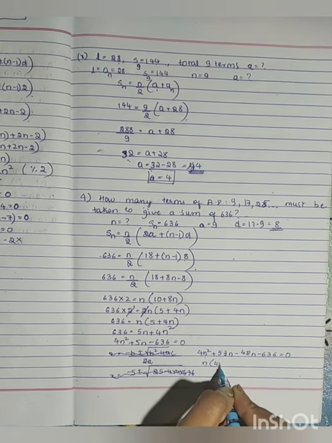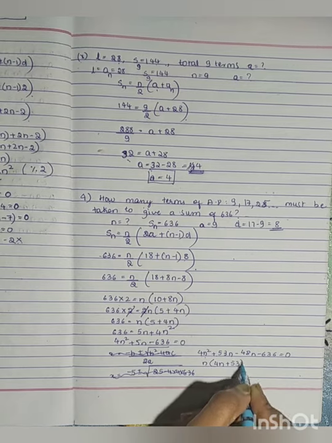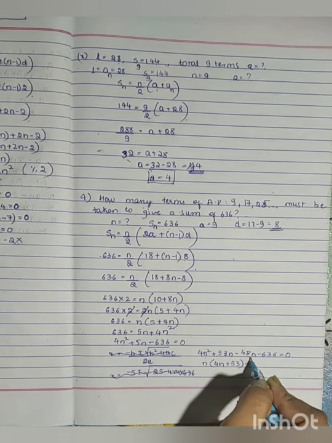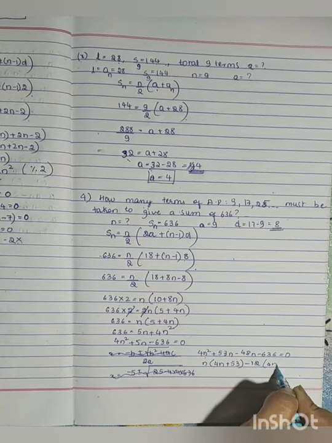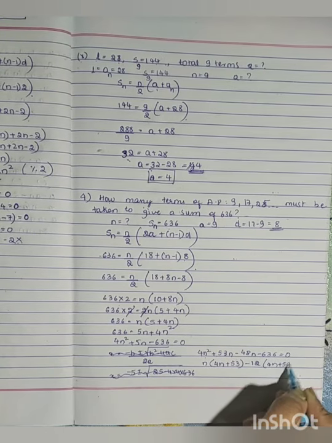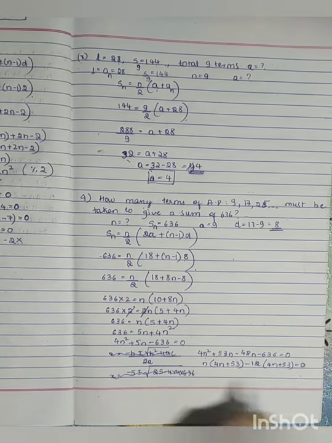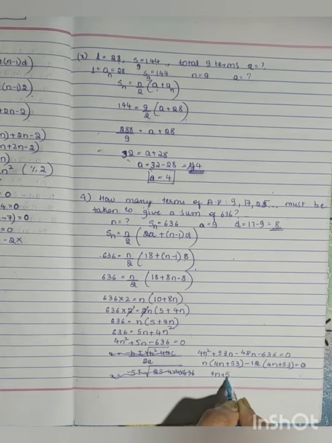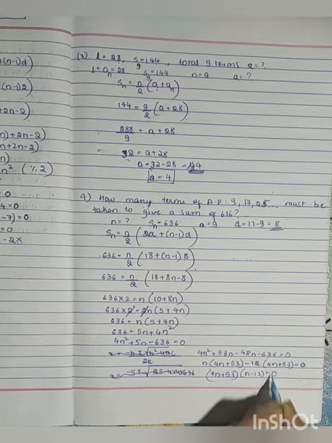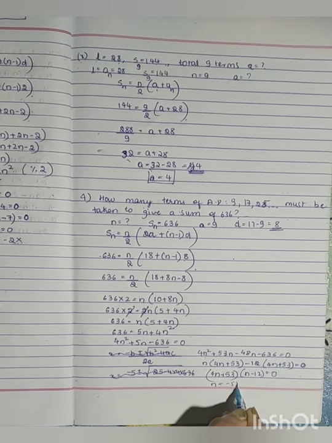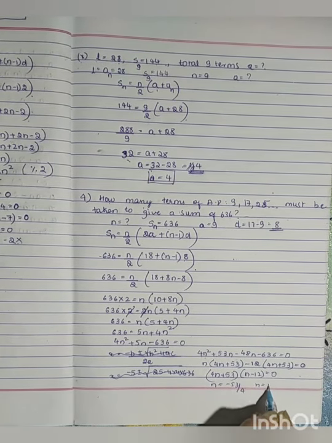Here it is 4n plus 53, and here we will take common 12. So 4n plus 53 into n minus 12 is equal to 0. n here is equal to minus 53 upon 4 and n here is equal to 12.